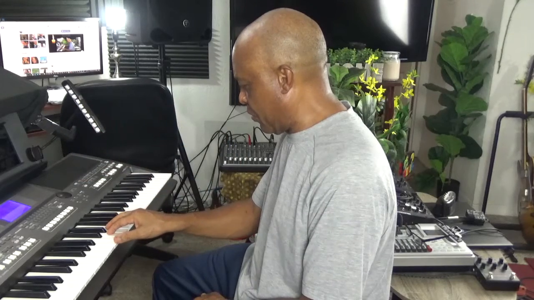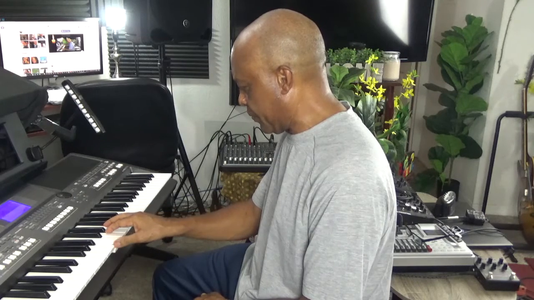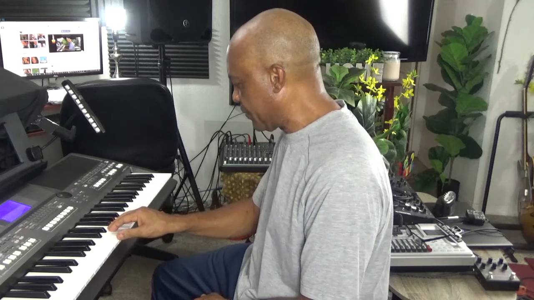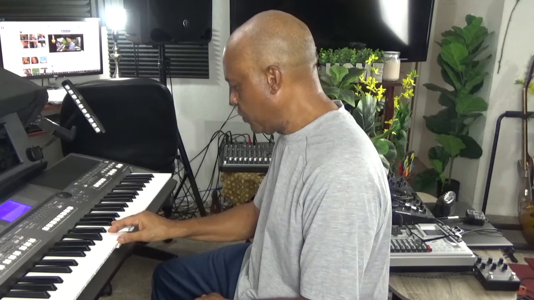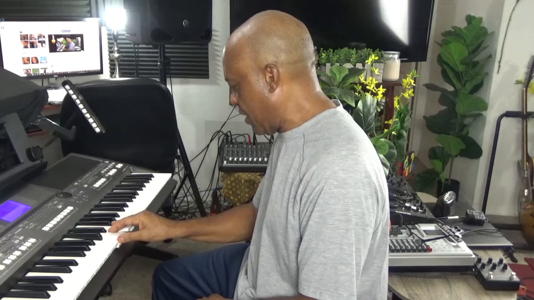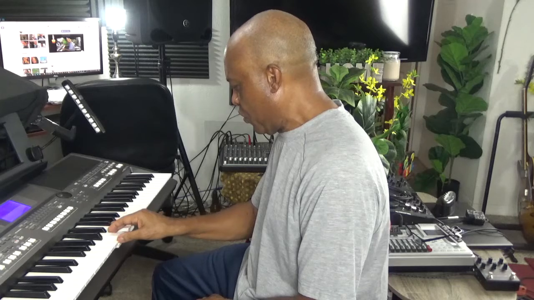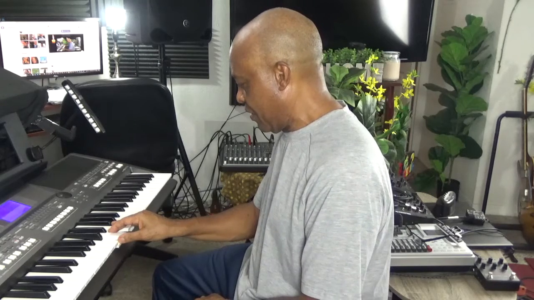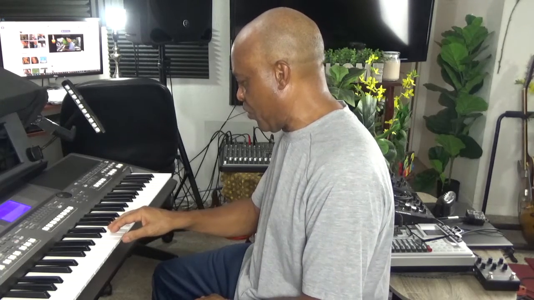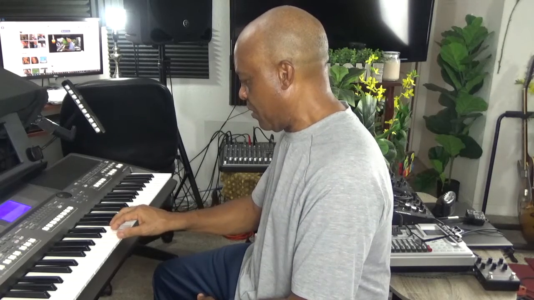If you're playing, for example, C major triad, right here, and then you want to play C major 6, that means you're going to play the note A. Okay, all right.